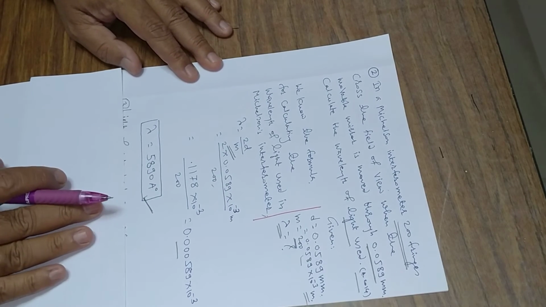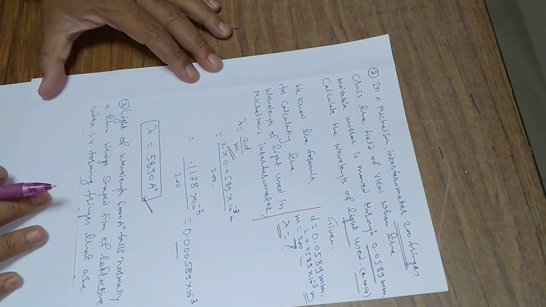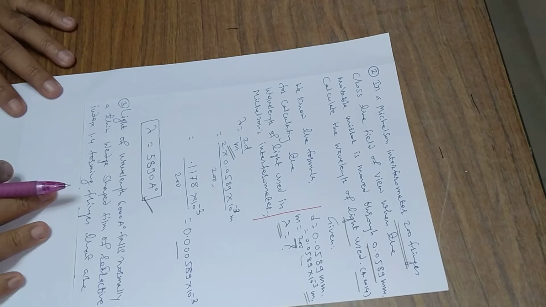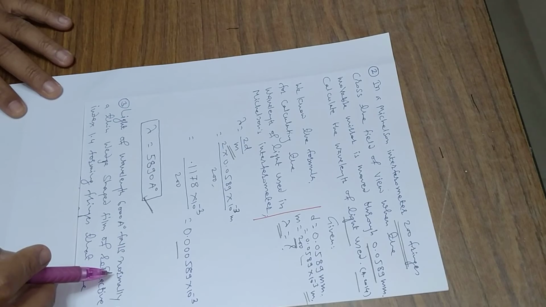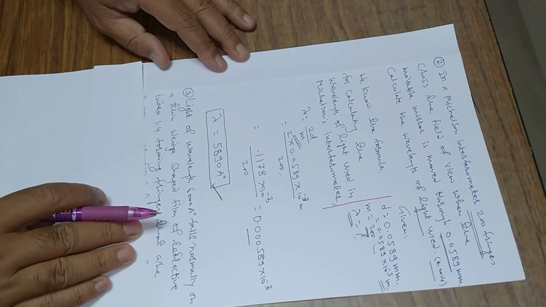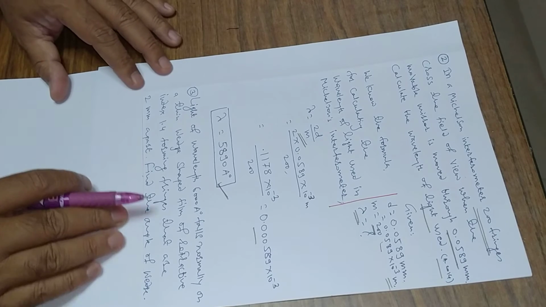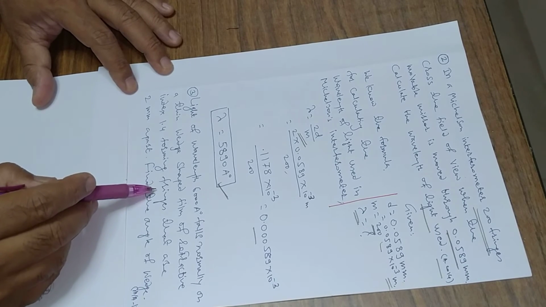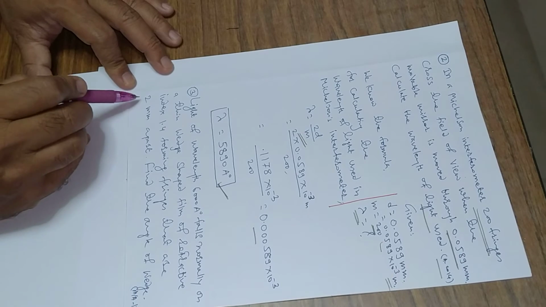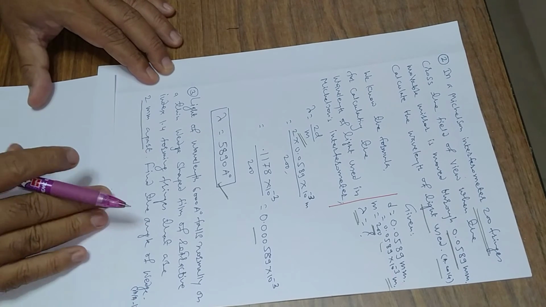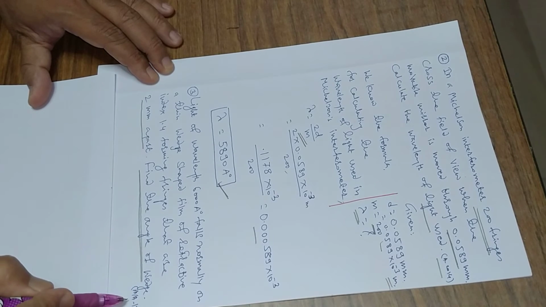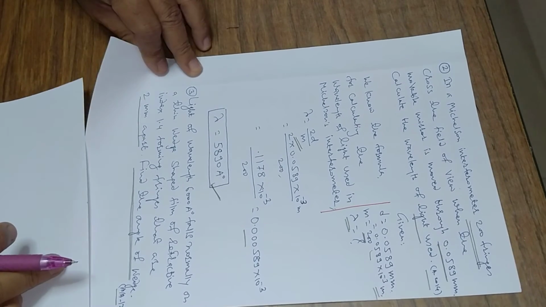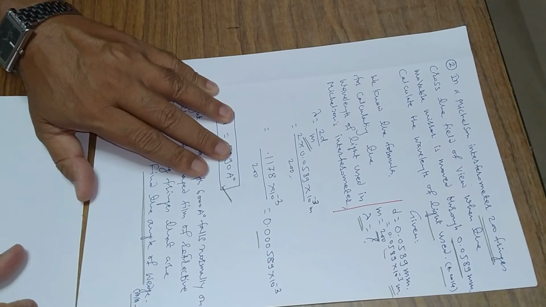Now we will see another problem of a wedge shaped thin film. He says light of wavelength 6000 angstrom falls normally on a thin wedge shaped film of refractive index 1.4, forming fringes that are 2 mm apart. Find the angle of wedge. We have to find out the wedge angle. This was the problem asked in March-April 2017. We will see what about this problem.